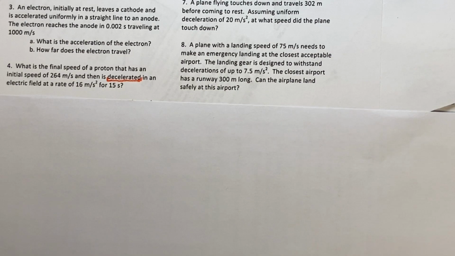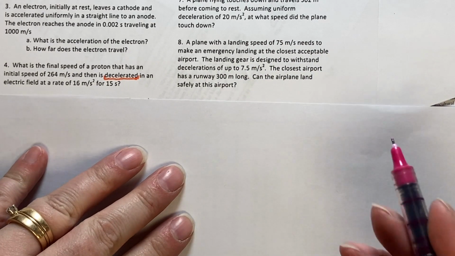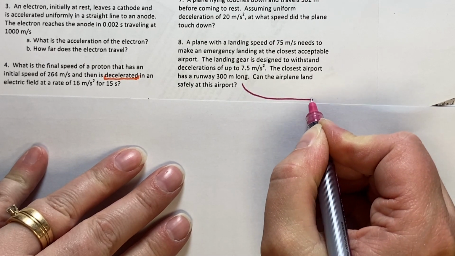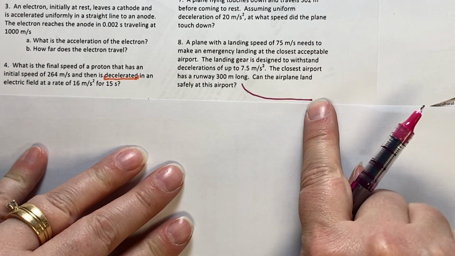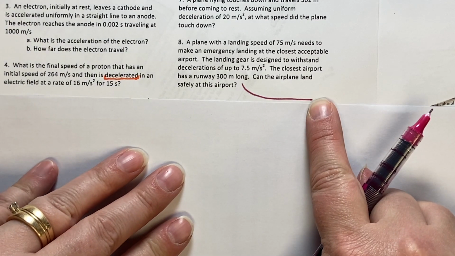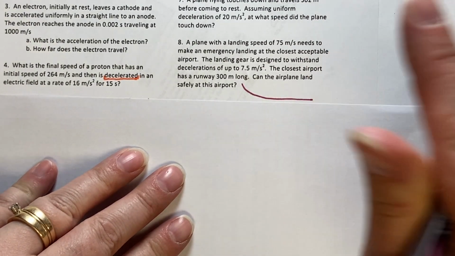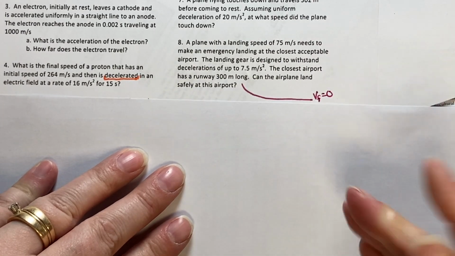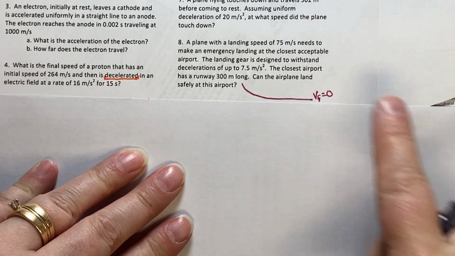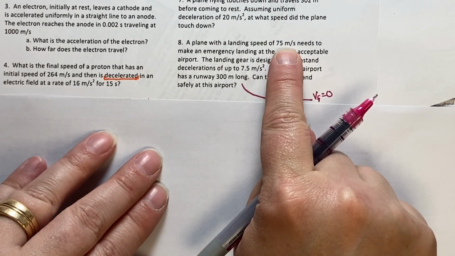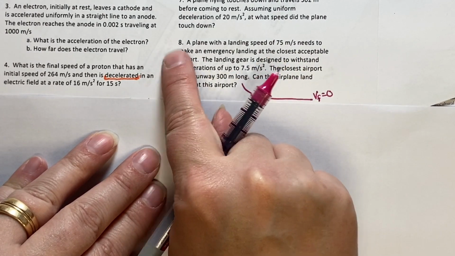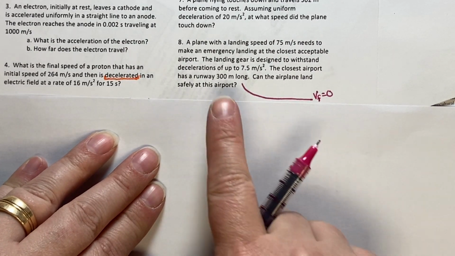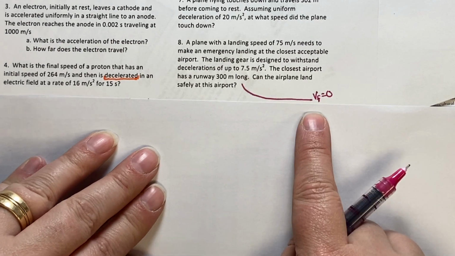The first thing I want you to think about is what type of motion is here. We know that the plane is coming in for a landing. When a plane lands, what do we expect to be its final motion? Hopefully at the end, the final velocity of the plane is 0, because it's landing, it's coming in to stop. So where does this 75 meters per second go here? It says a plane with a landing speed of 75 meters per second. Is that the beginning of our motion or the end of our motion?